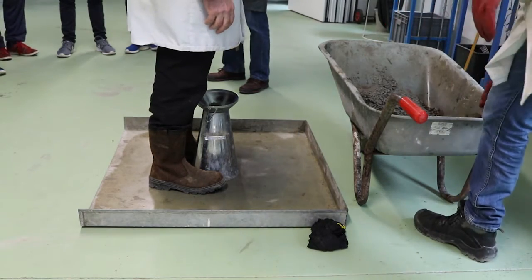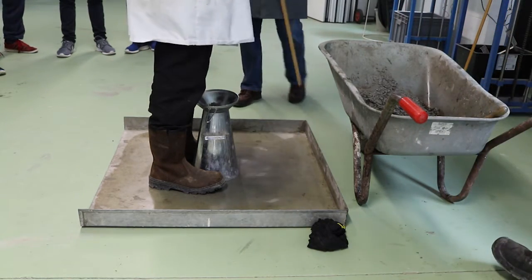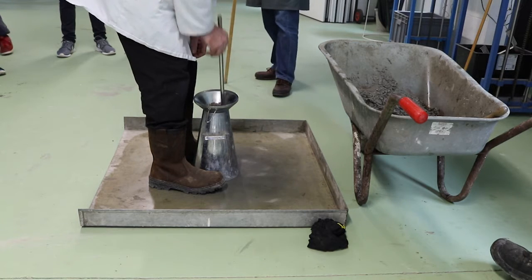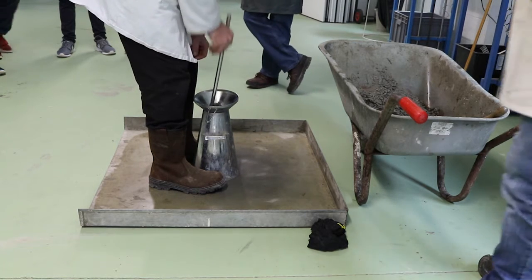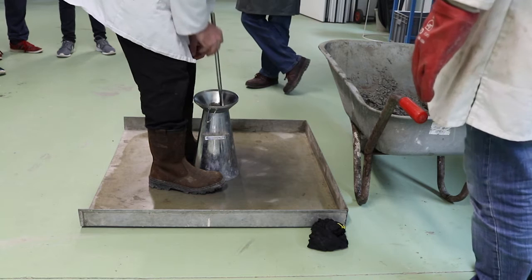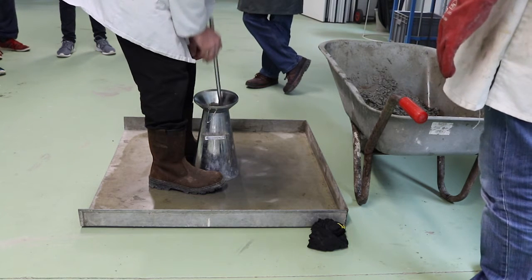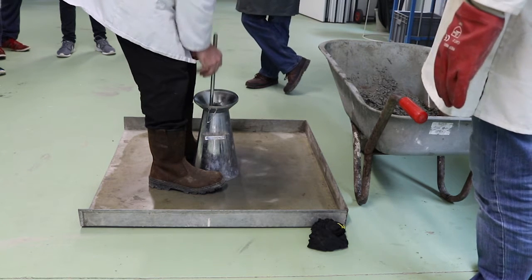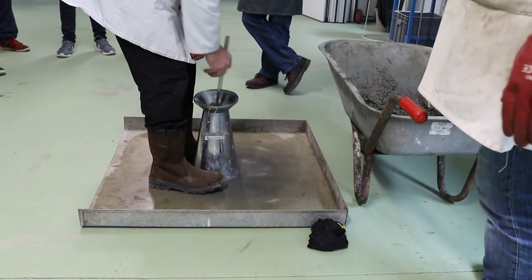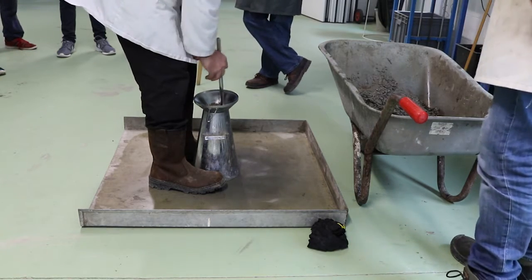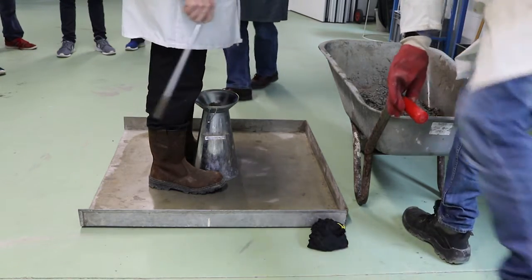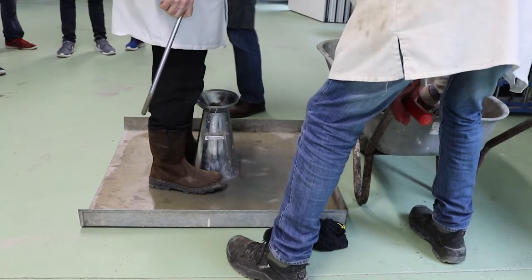Now, the code requires to carry out this test, fill the cone in approximately 3 equal layers, depth-wise. Each layer gets 25 vertical prods of this rod, not 24, not 26. In order for unification and standardization, it must be 25, otherwise the test result is not valid.